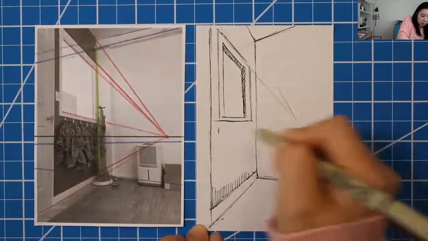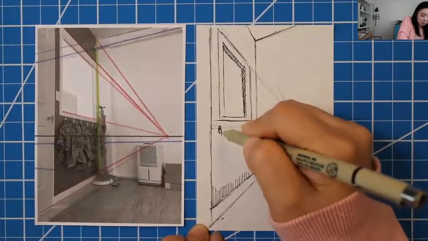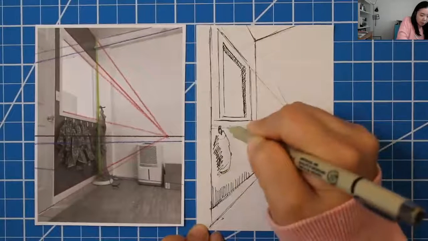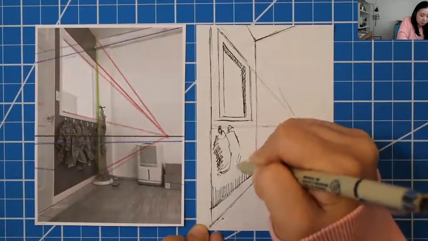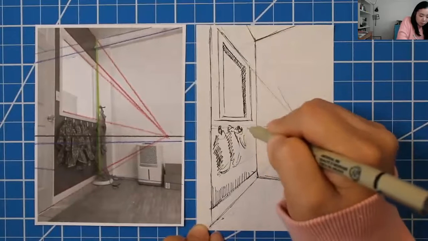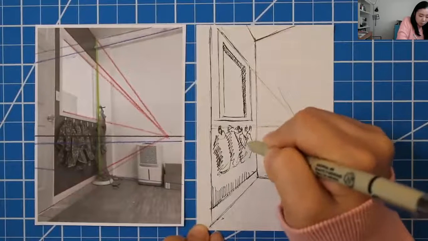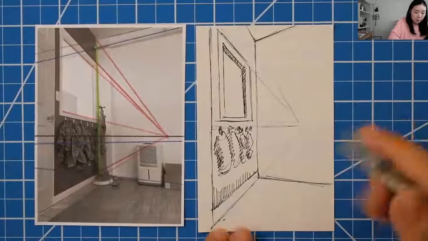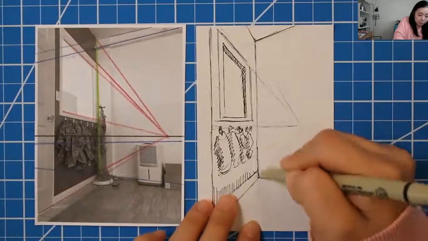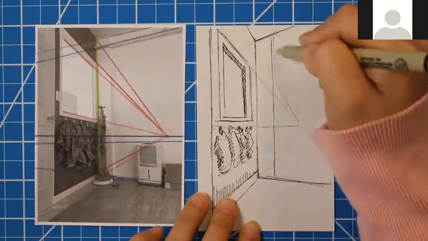And there is clothing hanging on the wall. I'm going to just draw it with an organic shape. It feels like something is on the wall. And we finished the right side wall.